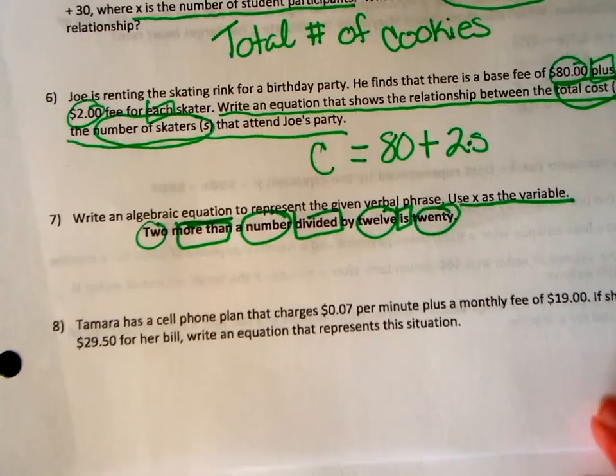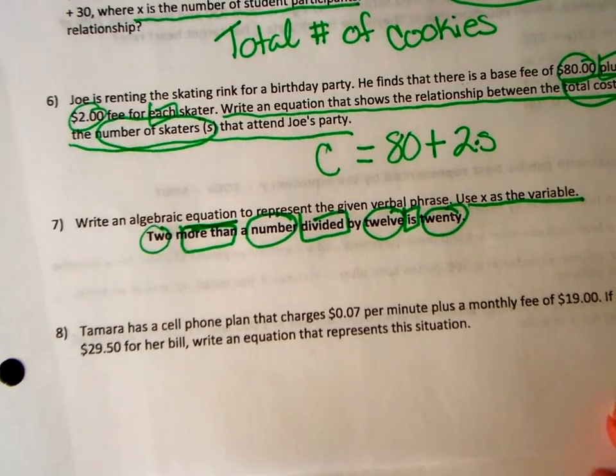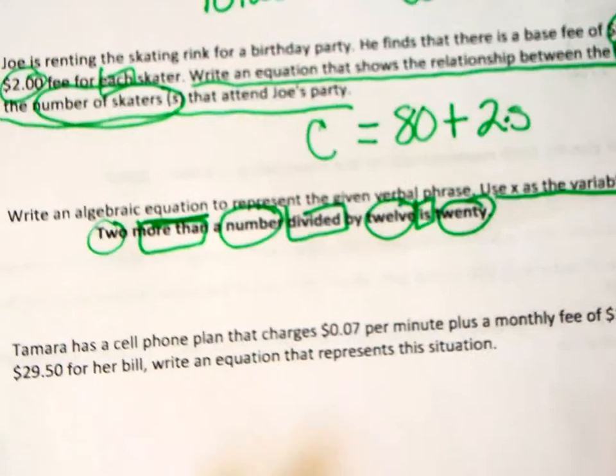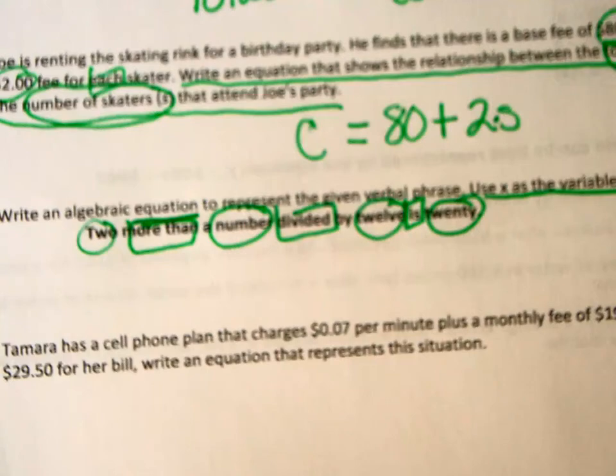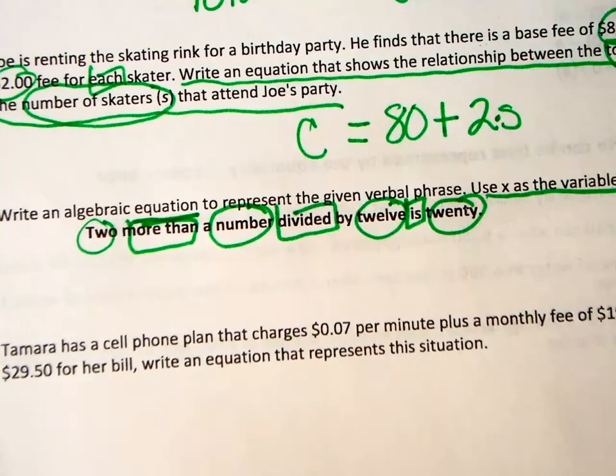Okay, I'm going to move this up so y'all can see it. And I'll zoom in a little bit. There we go. Alright, so let's start with the very, very left. 2 more than. What does more than mean? To add. But what is that key word that does something to the 2? Puts it to the back. But what word? Not more than, but just one word.